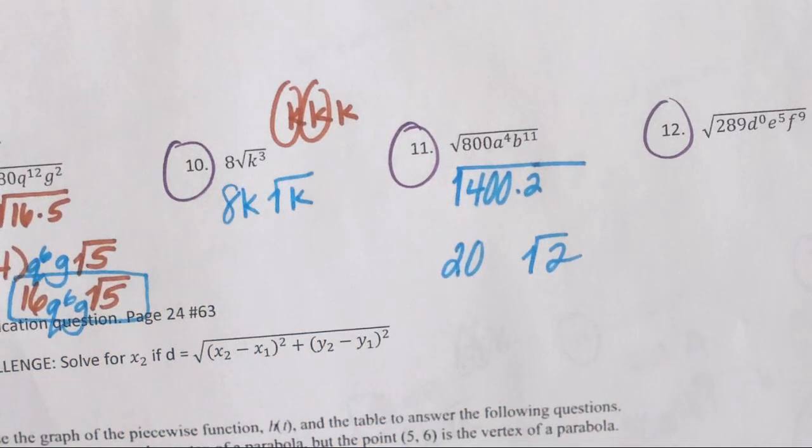Now I've just got to deal with those A's and B's. So it should be A to the what power and B to the what power? Someone other than 1, because 1's got it.